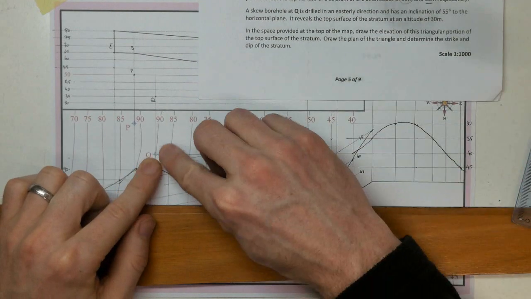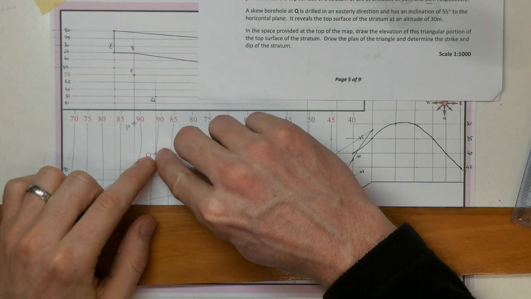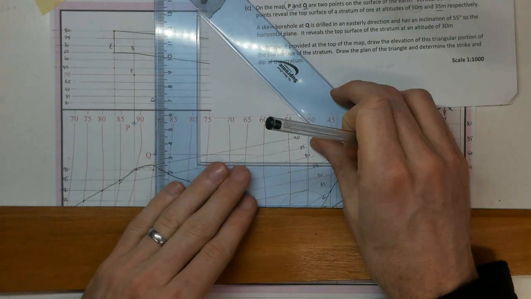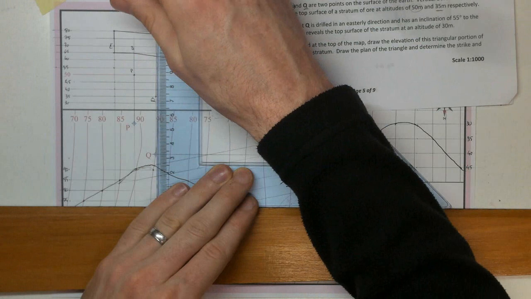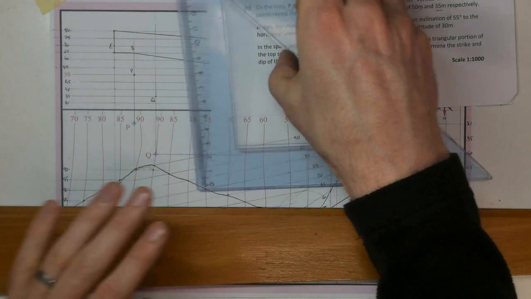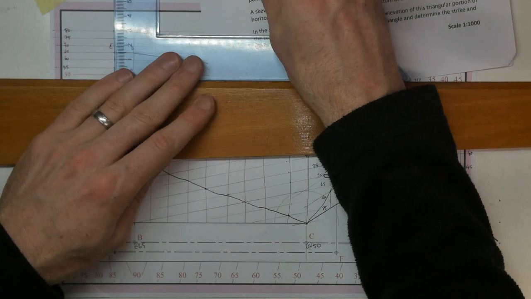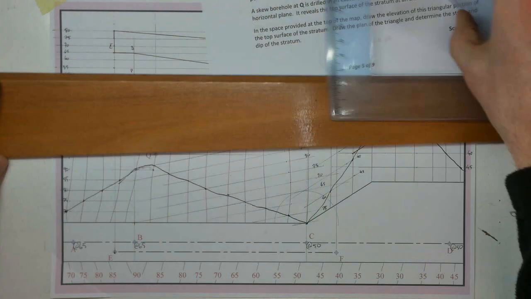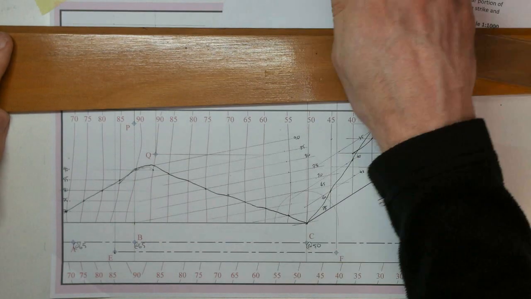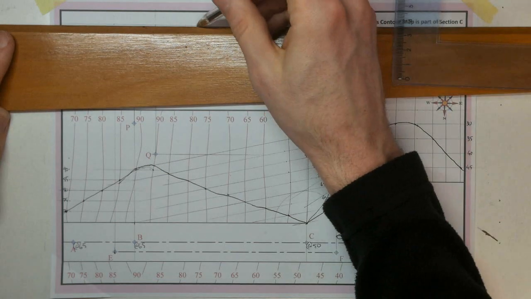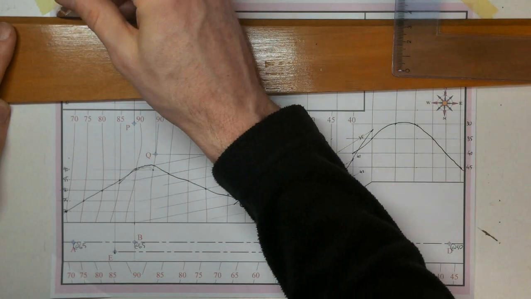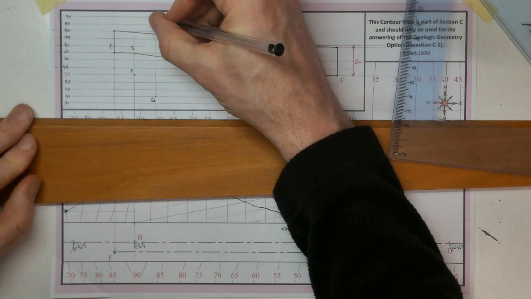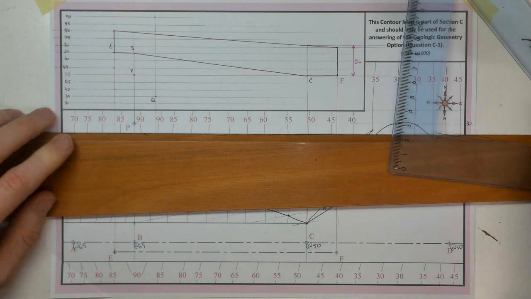Okay, so Q, they start drilling the borehole at a height of 35. So let's find the start of that borehole. Q up here. I have to add a few more heights again: 85, 90. That is the start of where Q is drilled.